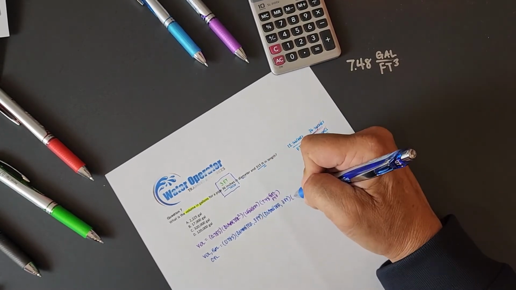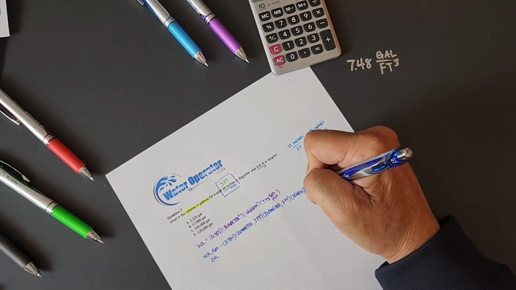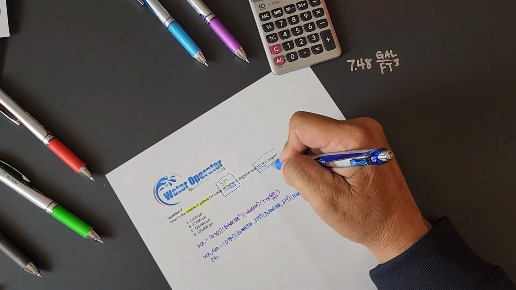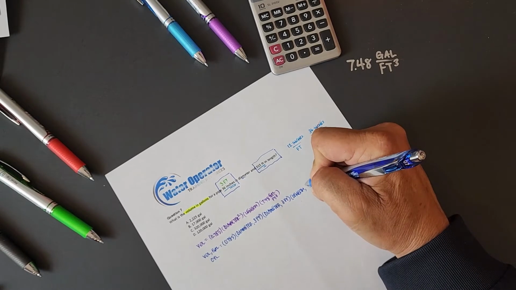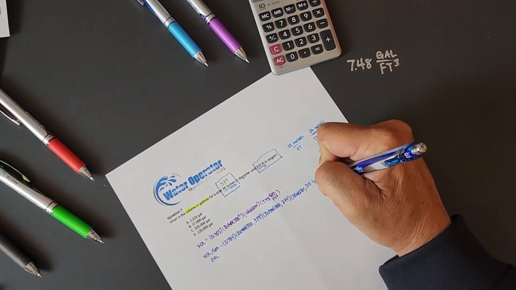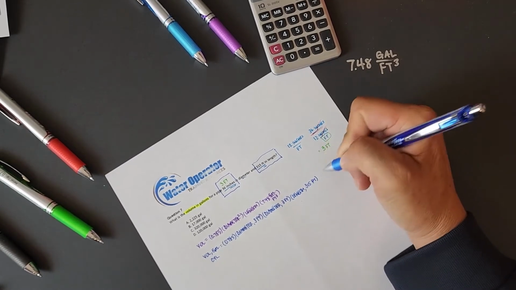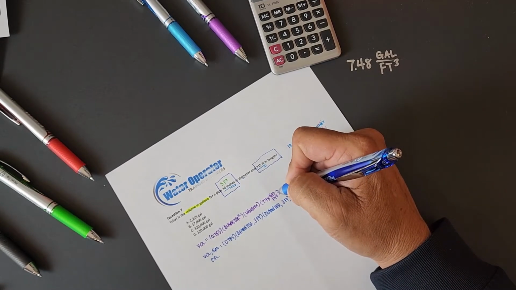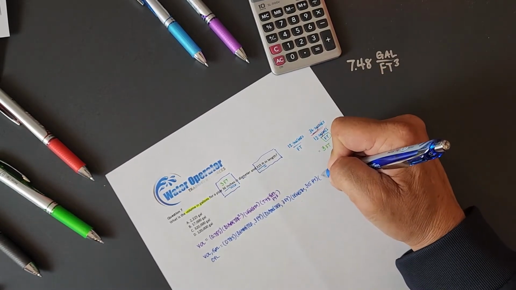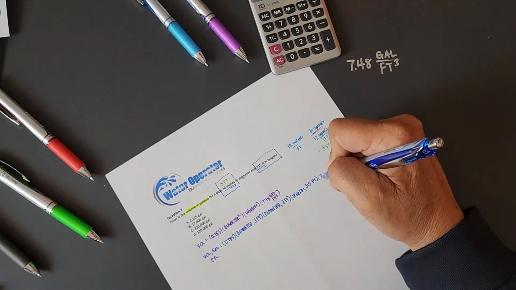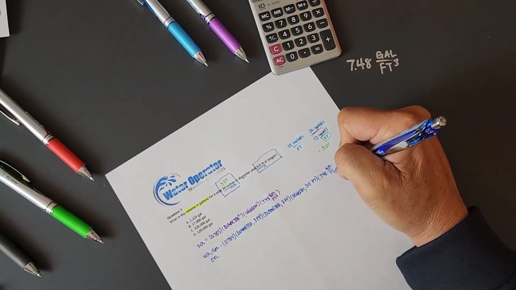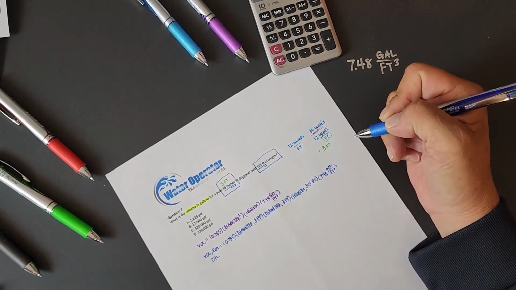Now we want the length. And the length is 315 feet. And now we need our conversion factor. 7.48 gallons per cubic foot.